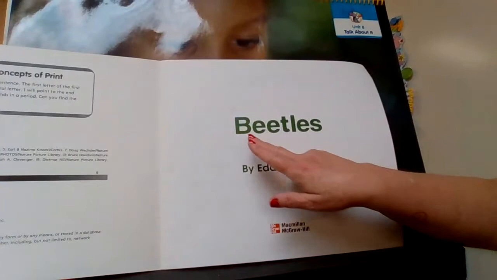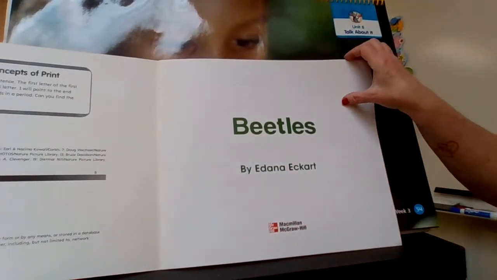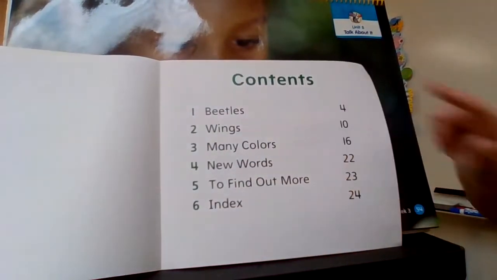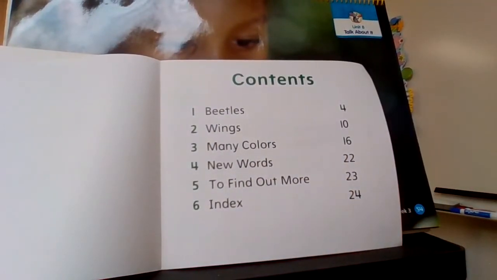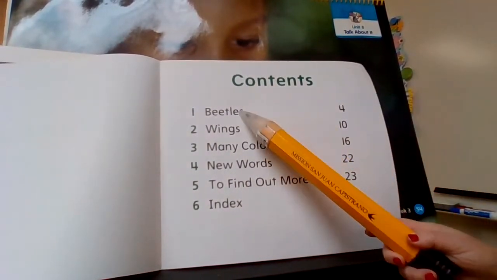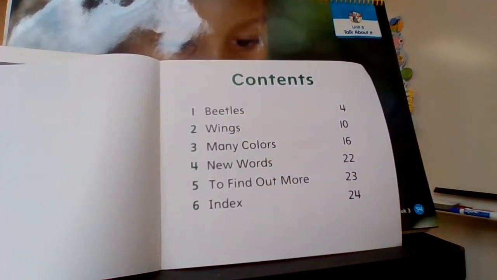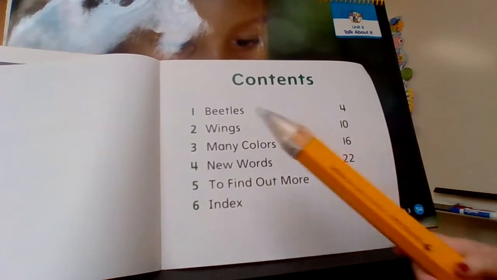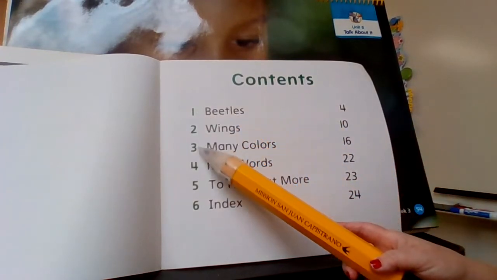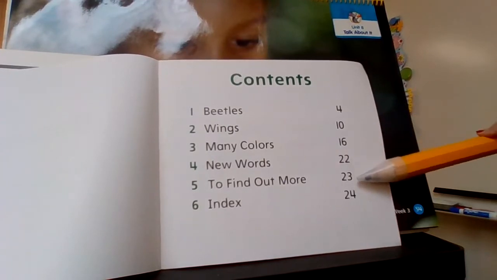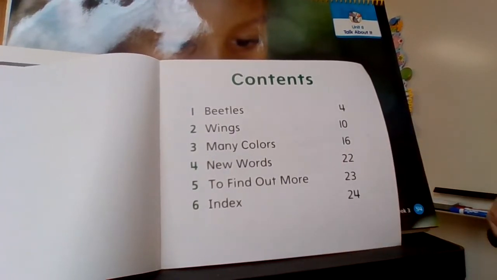So this is our title page, Beetles. This is what we call a table of contents. This shows us the things that we can learn in this book about beetles. So these are the little chapters, and these are the page numbers where we learn about them.